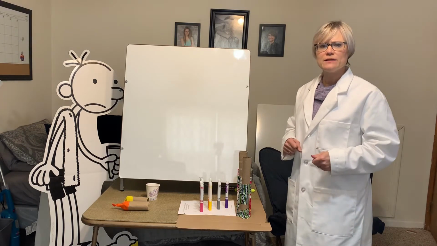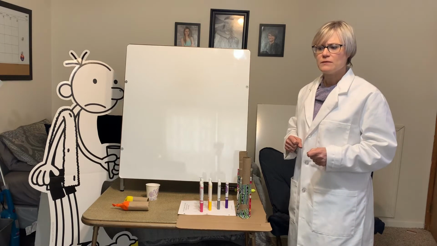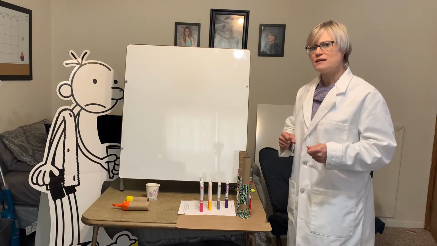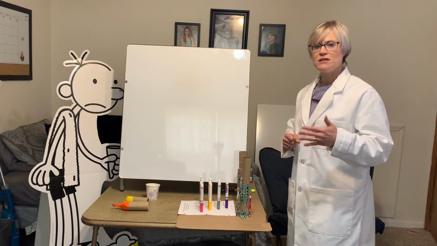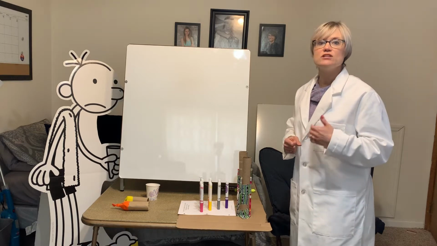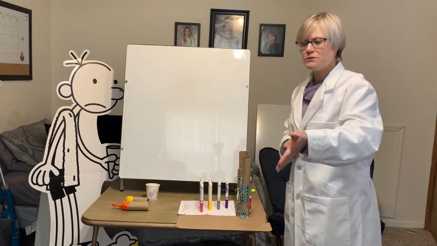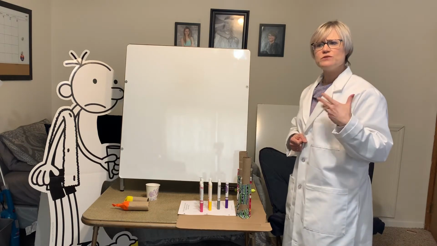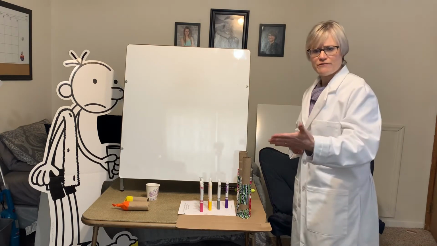When she ran at him and she didn't run very fast, when she knocked into him, he didn't fall back very far. But then when she ran faster, she knocked him over and he really flew. So she was using more force by running faster.